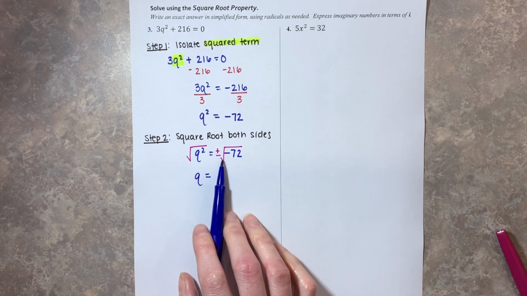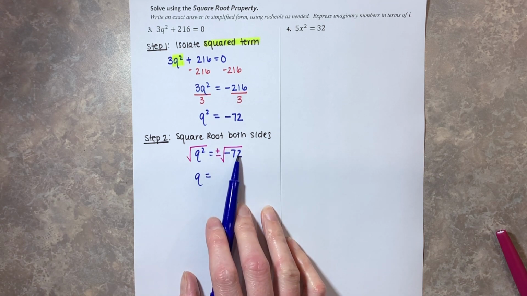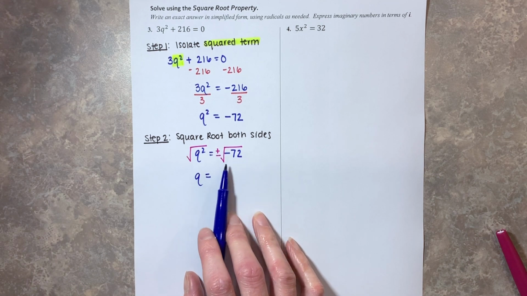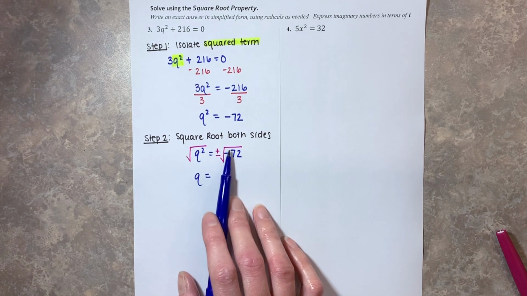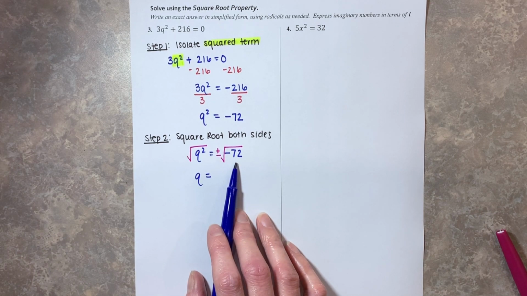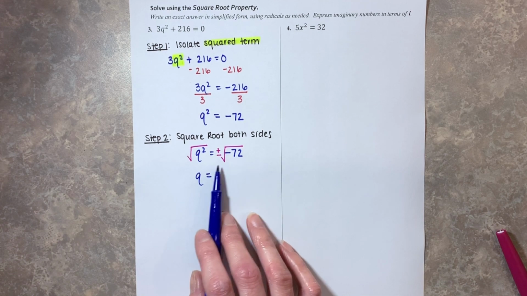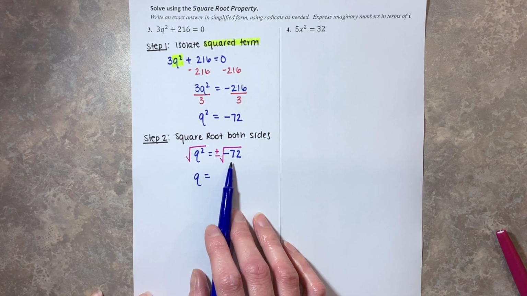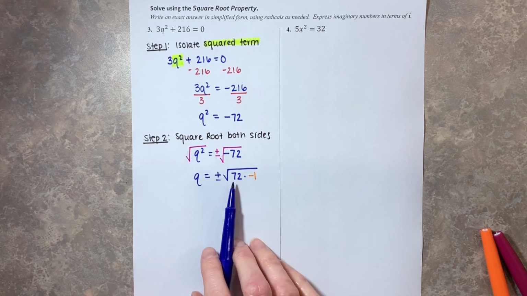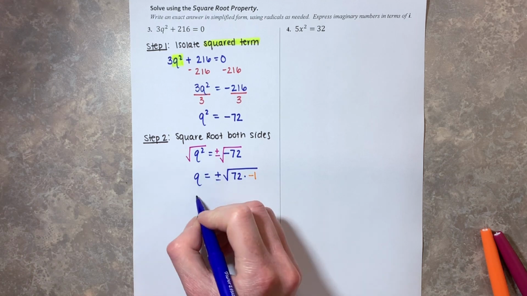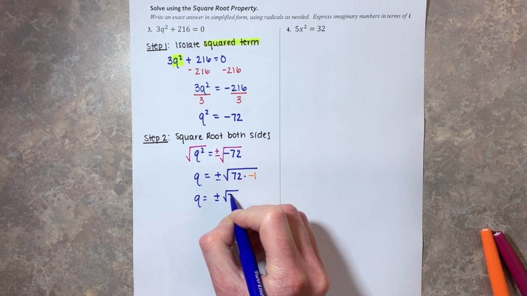Now if we focus on the square root of negative 72, we need to simplify this. And anytime you take the square root of a negative number, that's an imaginary number, and we like to express imaginary numbers using i. So let's work through that process. If you need extra review on that, please look back at the chapter 6.8 video. To rewrite this imaginary number using i, let's start off by rewriting negative 72 as 72 times negative 1. Now let's pull this apart into two separate radicals.